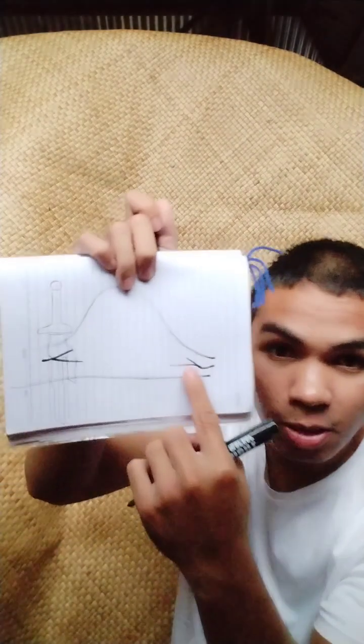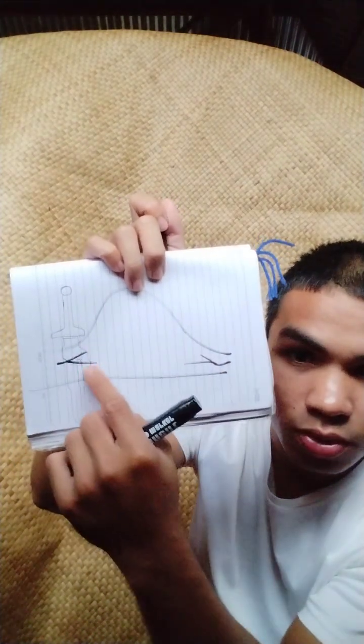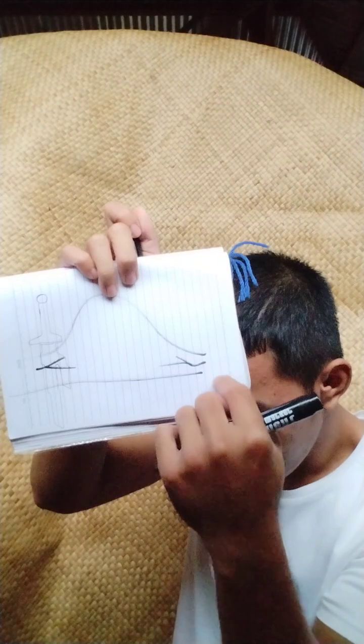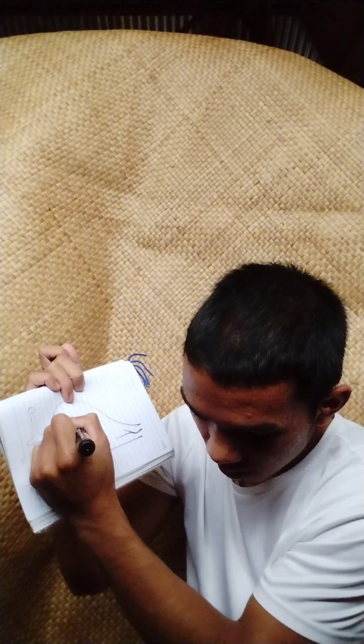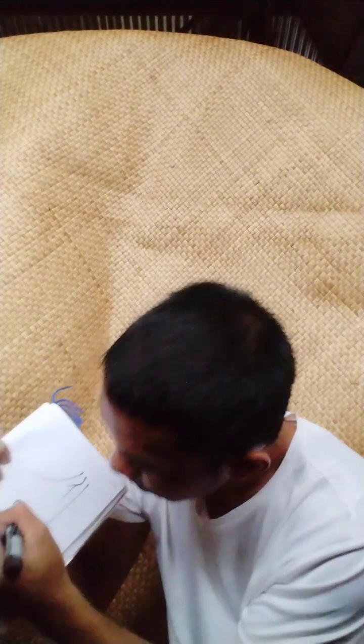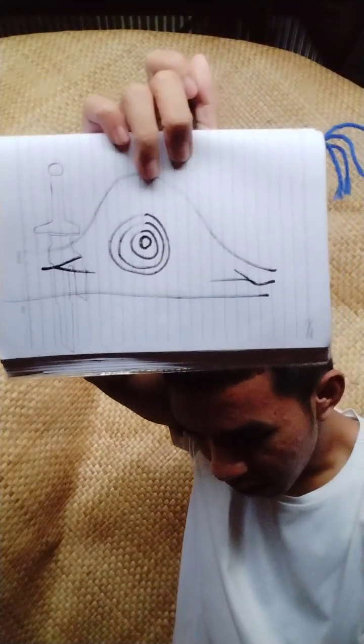So, it must have two deltas. The circular is, this is the circular.